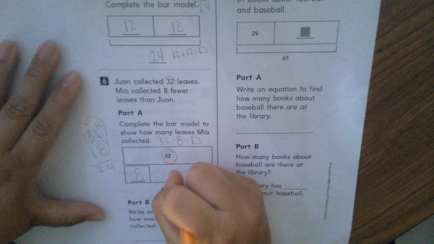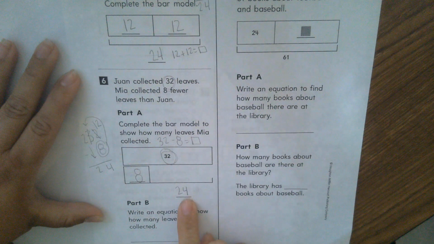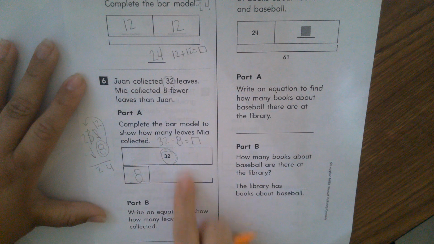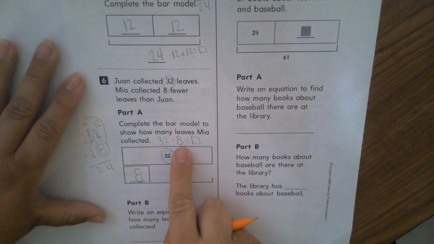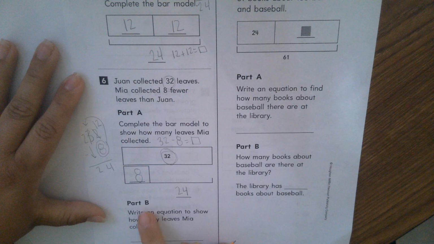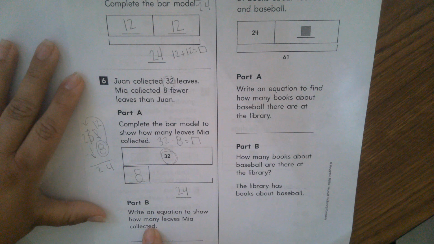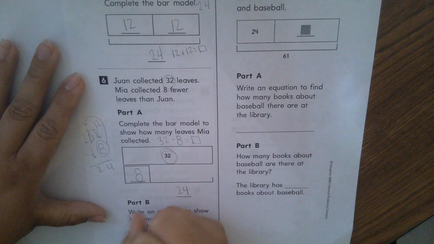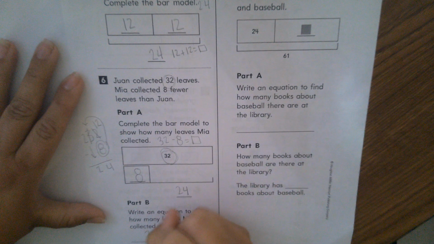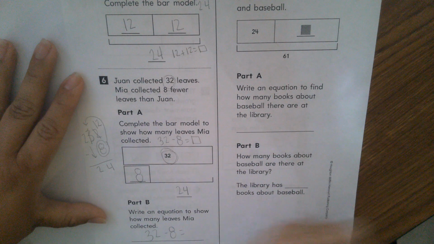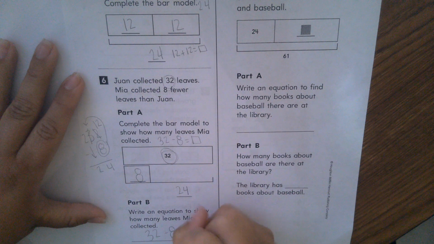So we have 24 as our part. Now, we've already written our equation with our unknown number, but now it says write an equation to show how many leaves Mia collected. So we already wrote it right here. 32 minus 8 equals what? 24.